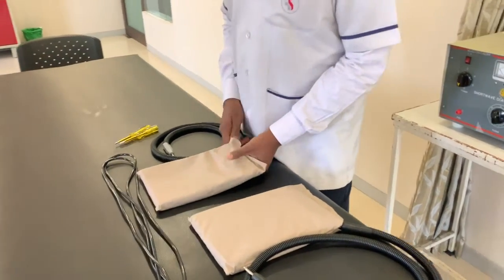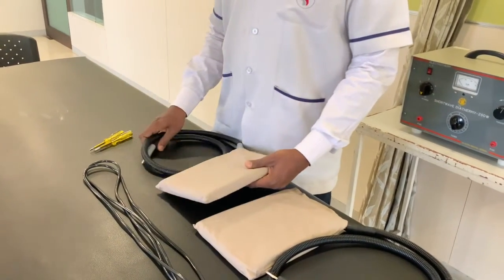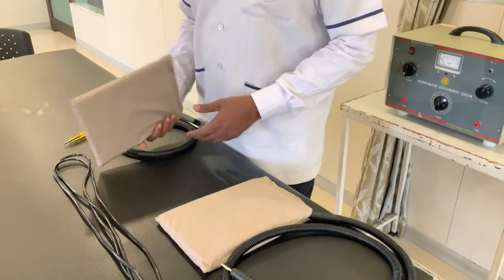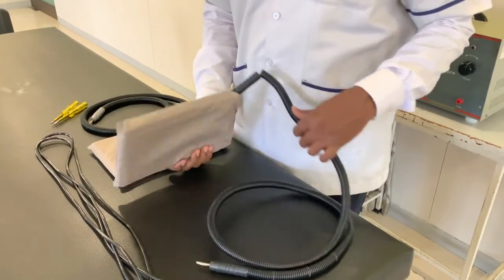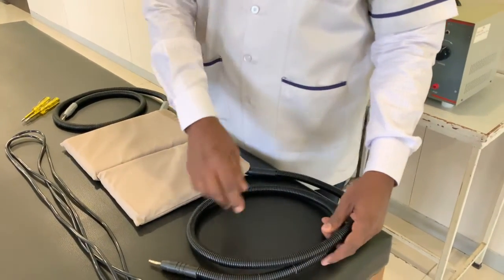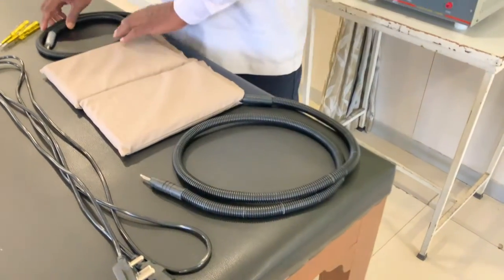In the capacitor field method, we have the electrodes. You can see 2 electrodes which are in good shape. There are no damages in the leads. The leads are also intact, both the leads.